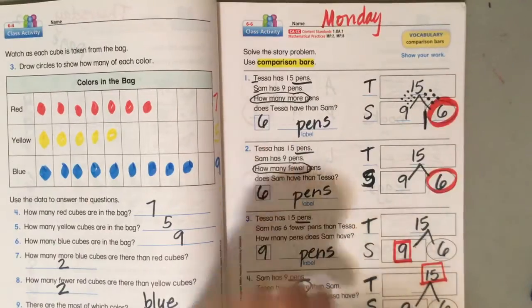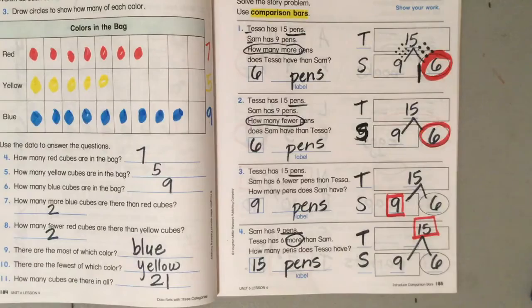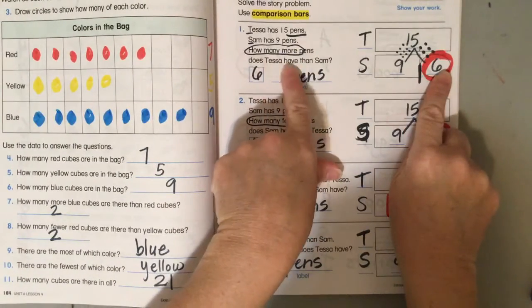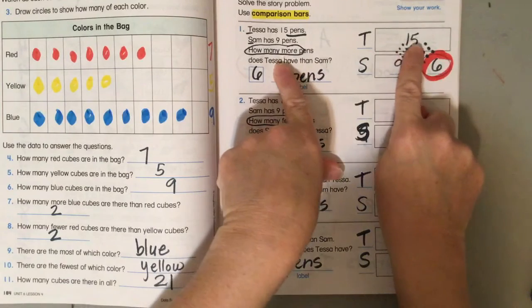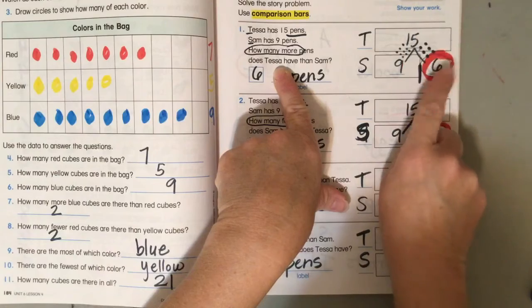So you'll see on the whole page, it's going to be the same. The whole page is the same, but the question they're asking is different, okay? So it's asking how many more pins does Tessa have than Sam? We know Tessa has 15 pins. It's not asking how many pins does Tessa have. It's asking how many more. She has 6 more than him.